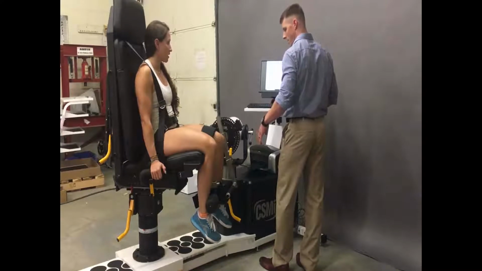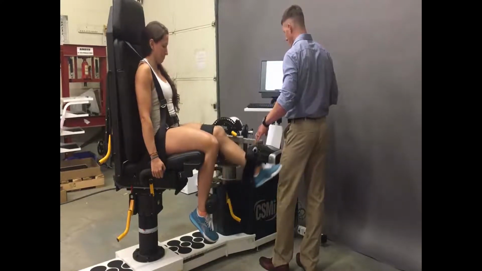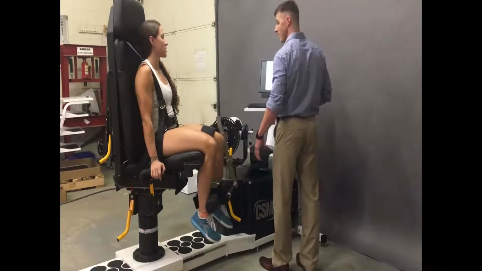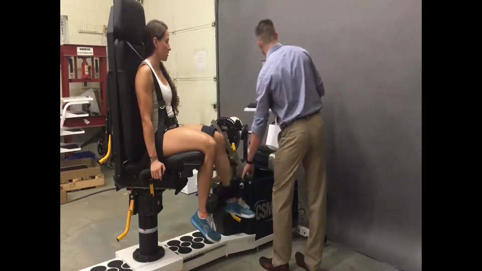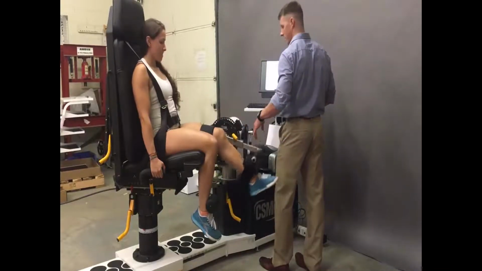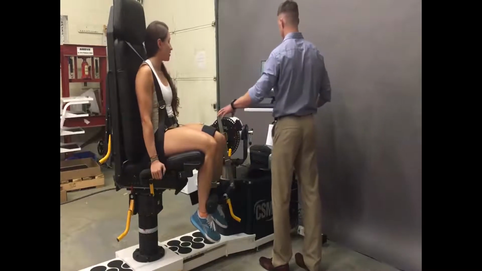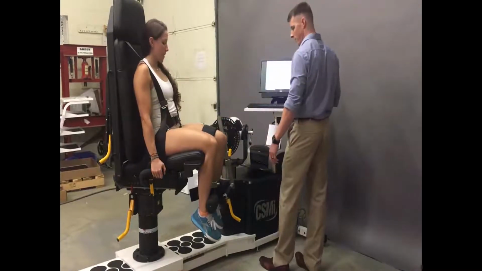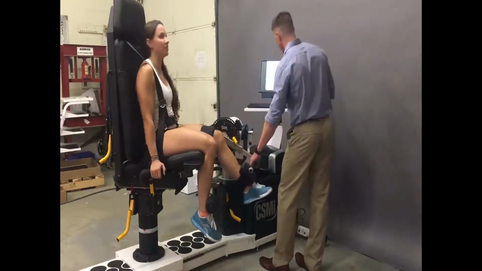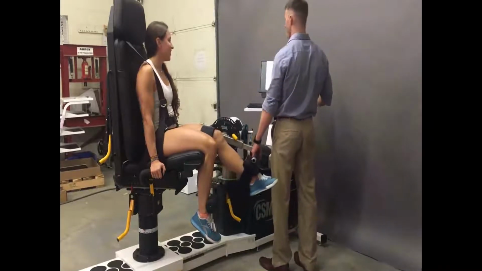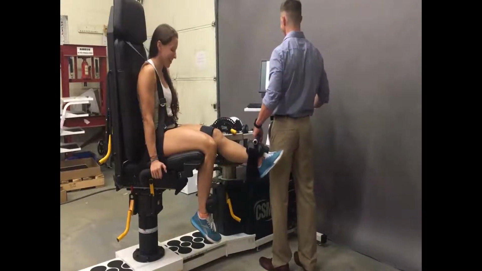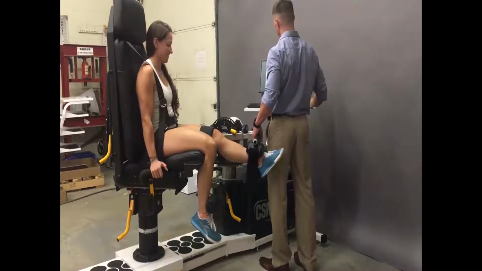And again, always ask them how they're feeling after you move on from one percentage of effort before you go to the next. She tells me that it's feeling okay. And you can see she's giving good effort.